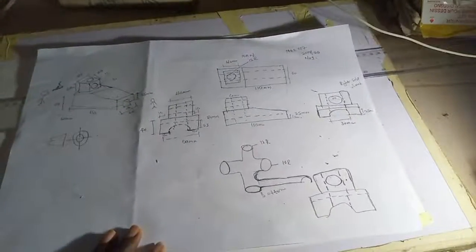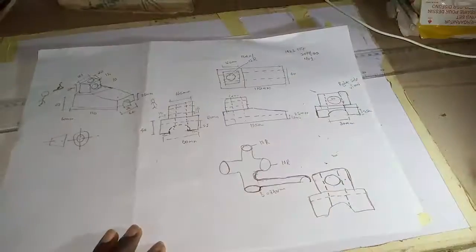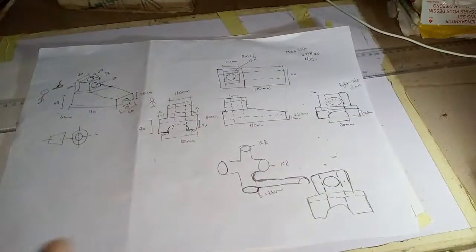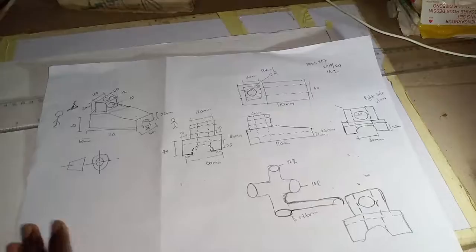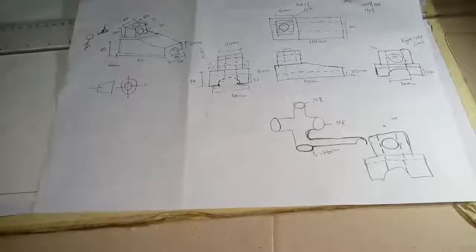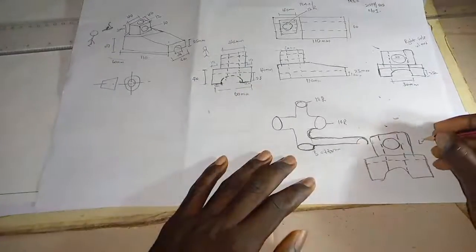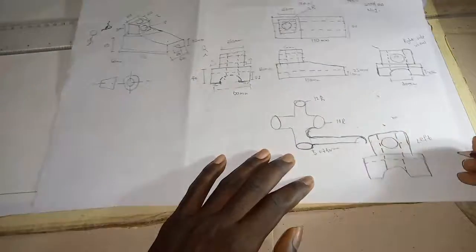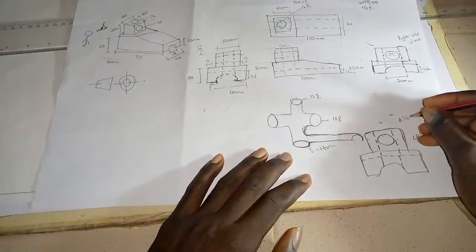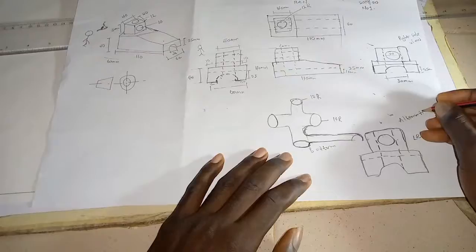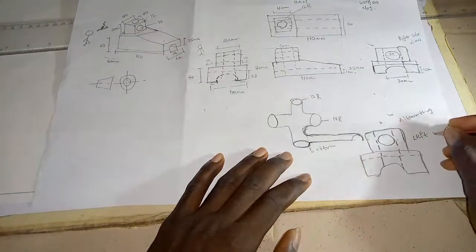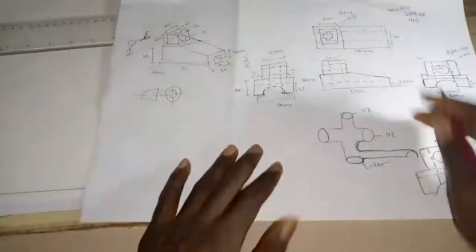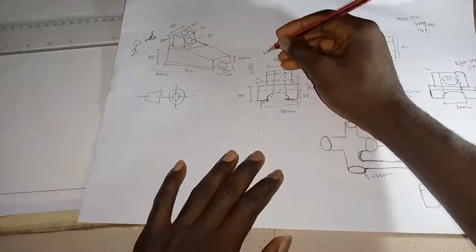So this is what you expected to get. So this is left, alternatively, left view. Or use your left view here.